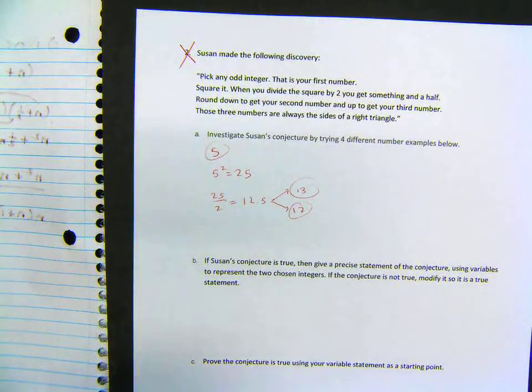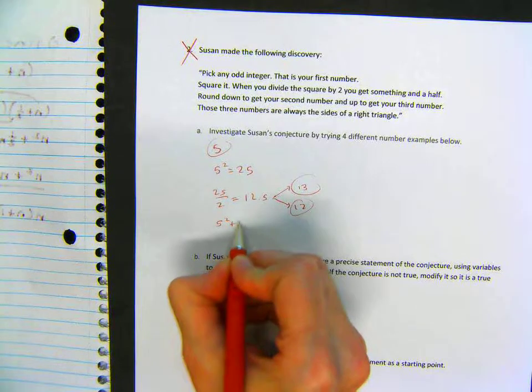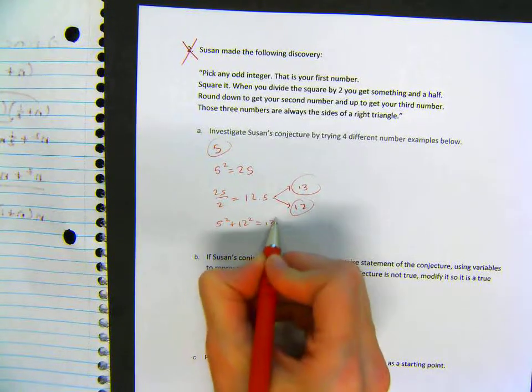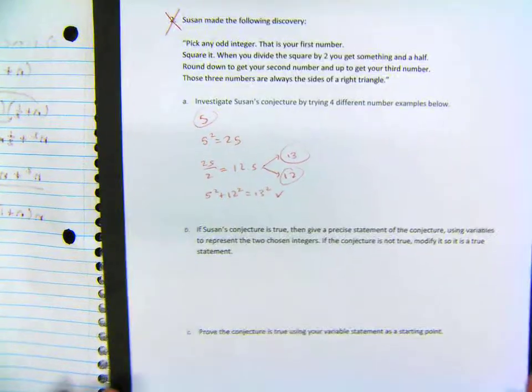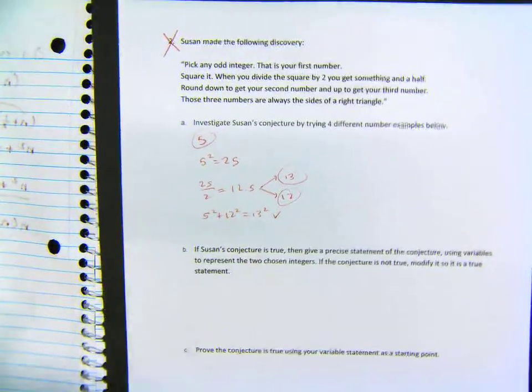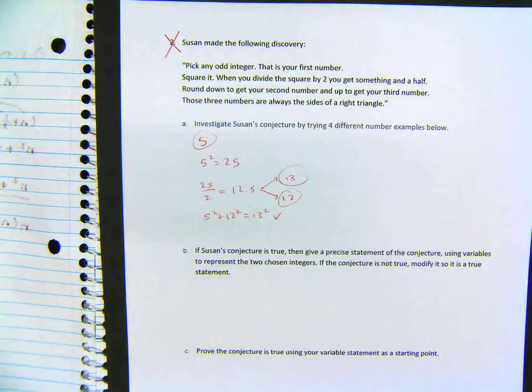Lo and behold, that is true. 5 squared plus 12 squared does in fact equal 13 squared. And in fact, no matter what odd number you pick, that will always be true, and it can be proven to be true. One thing is you don't really want to pick any odd integer. If you pick 0, that's not going to work out so well for you.